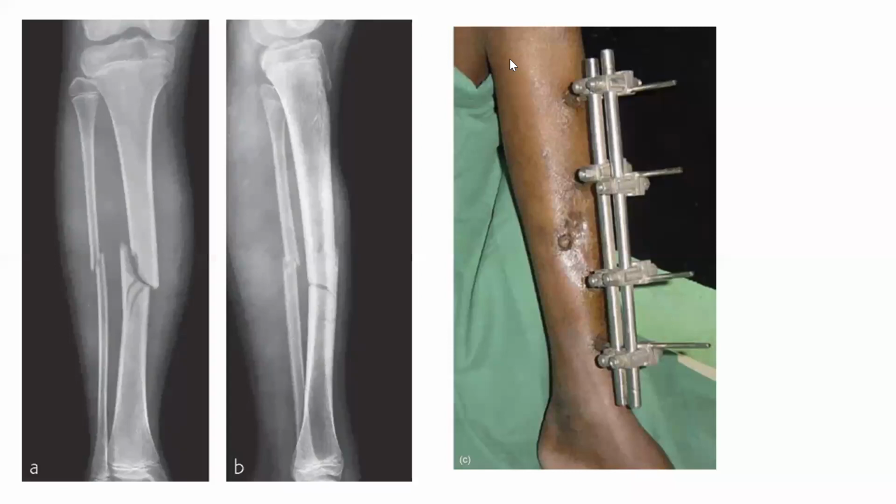I'm very happy. So my question next, if this patient comes to you with this, what you see in the other picture, what do you think is this fracture? So it should be an open fracture. Very good. Answer is it should have been an open fracture.